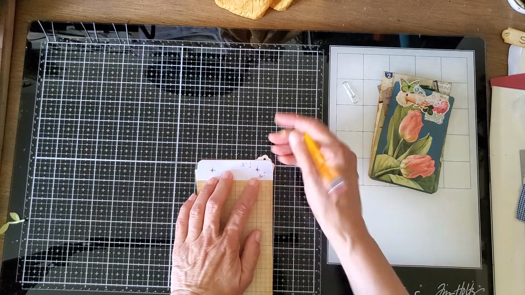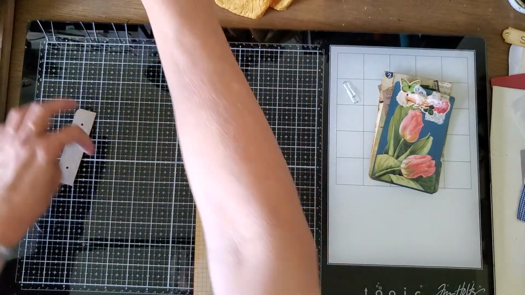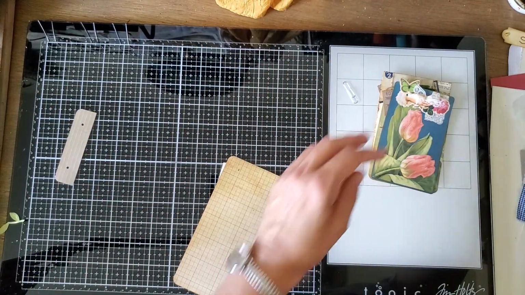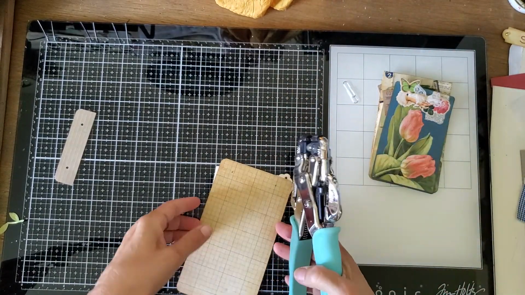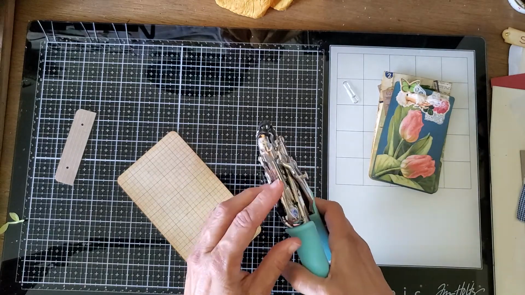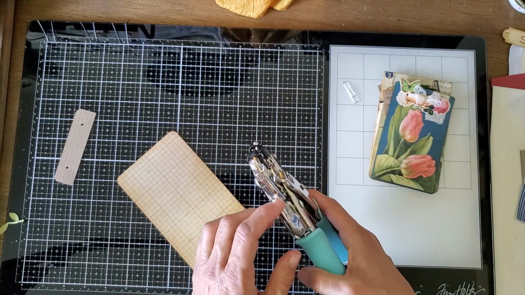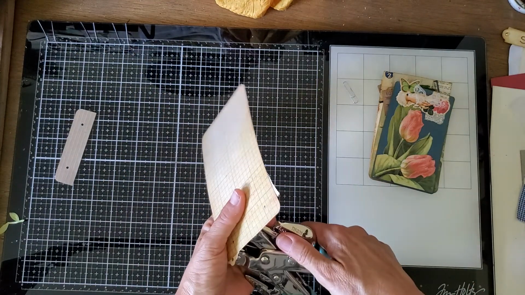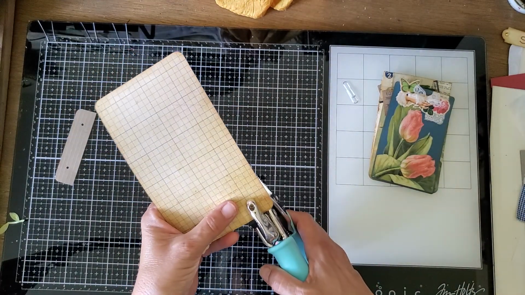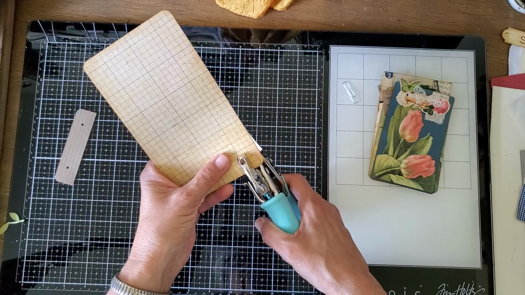I'm just going to mark that, and then I'm going to take my small crocodile and come in and punch the holes.